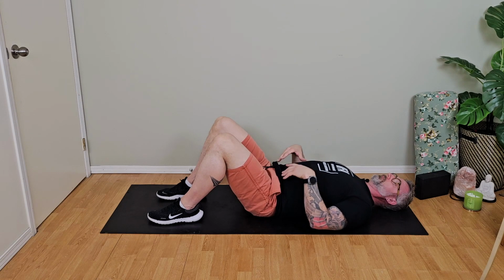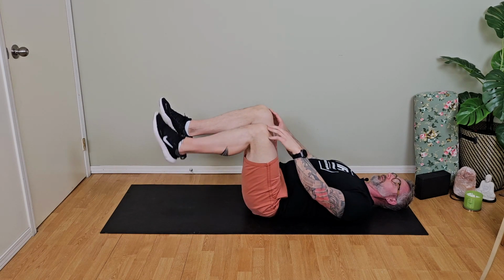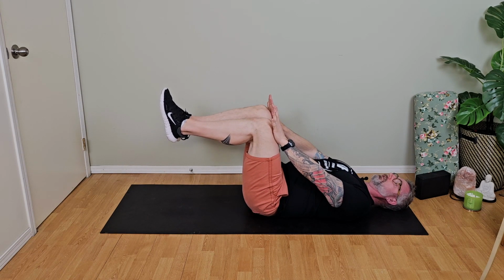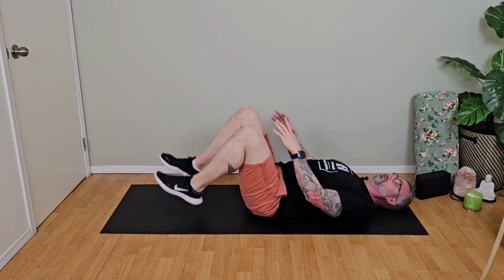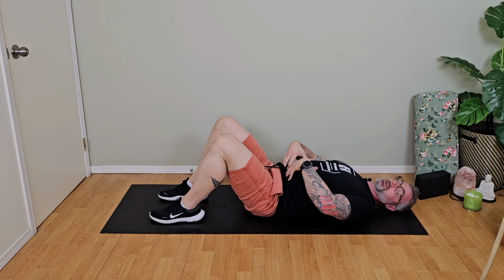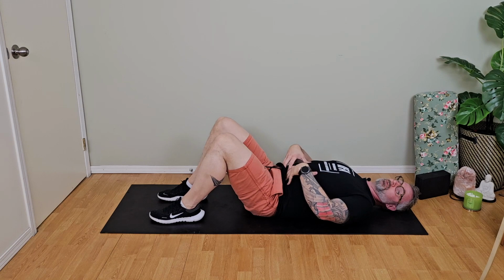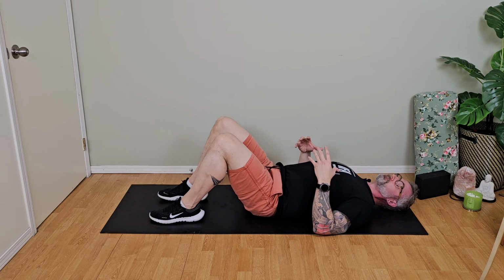Once we're in that position, you're going to bring your knees up over top your hips. You're going to place your hands on your knees, and all you're going to do is just gently push your knees into your hands and push your hands into your knees. When you do that, you should feel some pressure be created in your abdomen. That's what we're looking for.